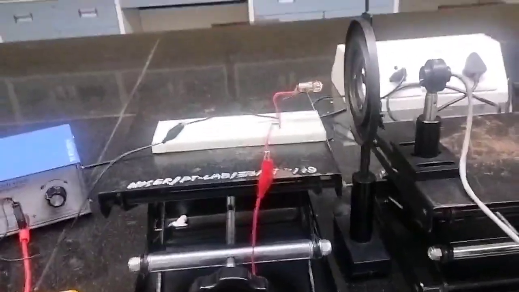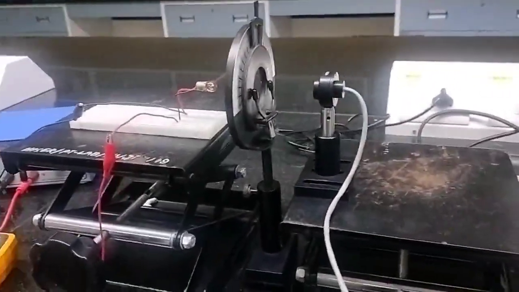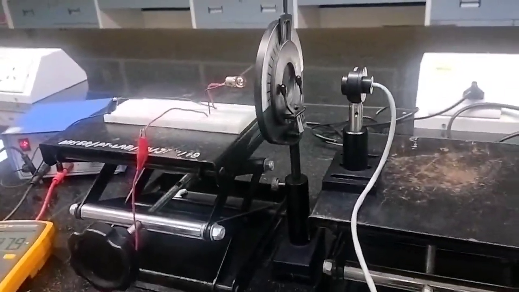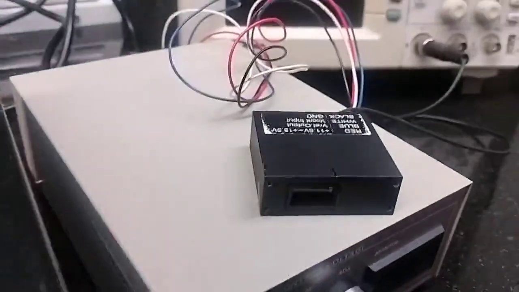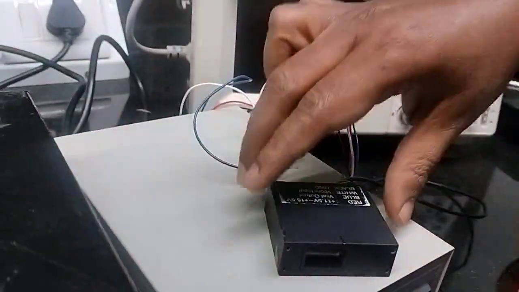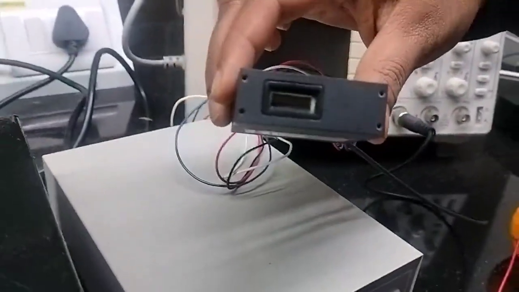So let us now look at the experimental setup. This is the experimental setup used to study these three characteristics. To perform this experiment, we use a PMT module, which is manufactured by Hamamatsu. This is the PMT module.